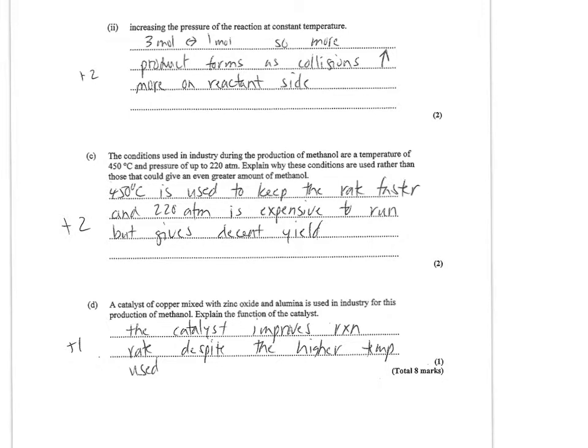Increasing the pressure of the reaction at constant temperature. Since the reactant side is more crowded at 3 moles, we will see more product forming as the collisions increase more on the reactant side. So that would be an increase in the methanol concentration. C says the conditions used in industry during the production of methanol are a temperature of 450 degrees and a pressure of up to 220 atmospheres. Explain why these conditions are used rather than those that could give an even greater amount of methanol.